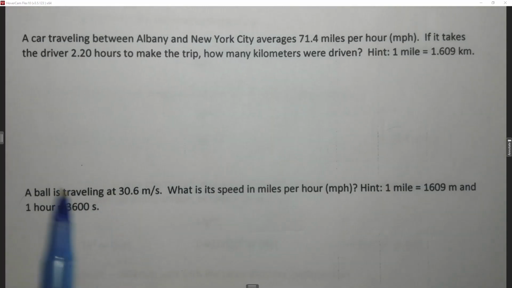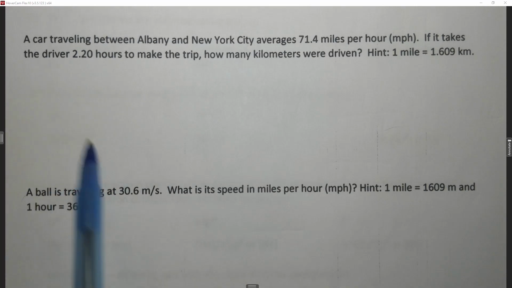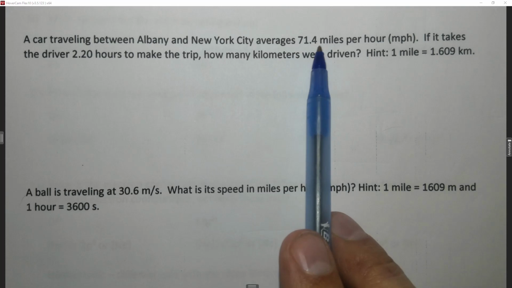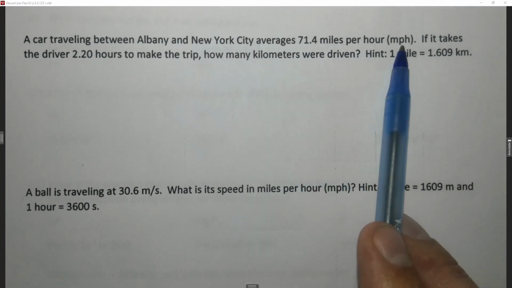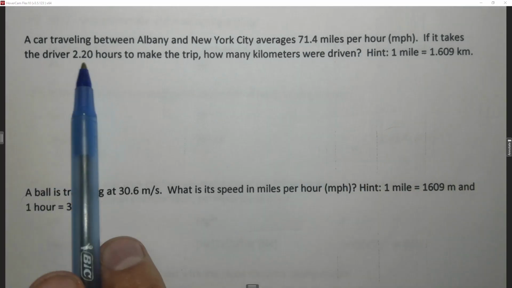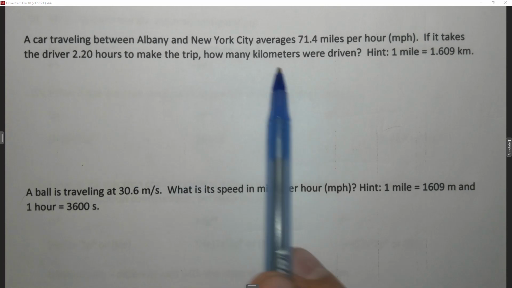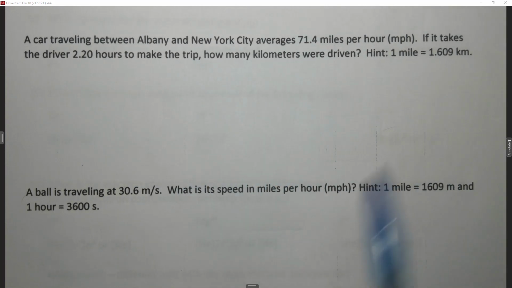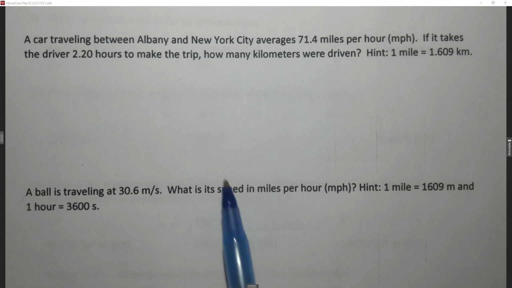So this example has a little bit of a real world kind of feel to it. It says a car traveling between Albany and New York City averages 71.4 miles per hour. If it takes the driver 2.2 hours to make the trip, how many kilometers were driven? And then it gives us the equality between miles and kilometers.